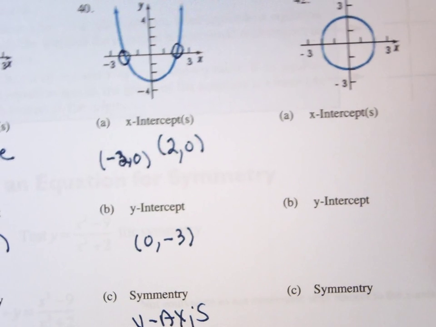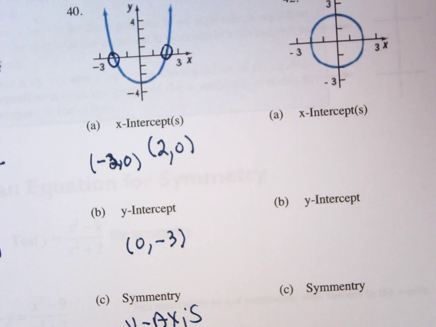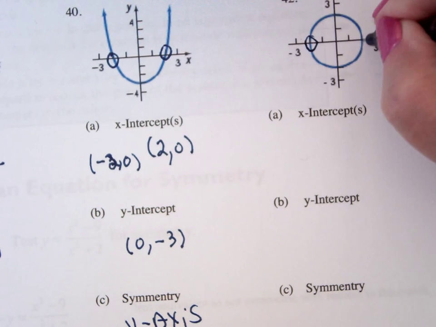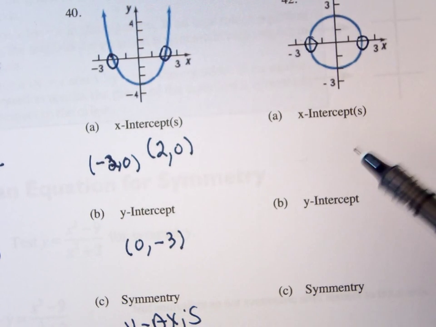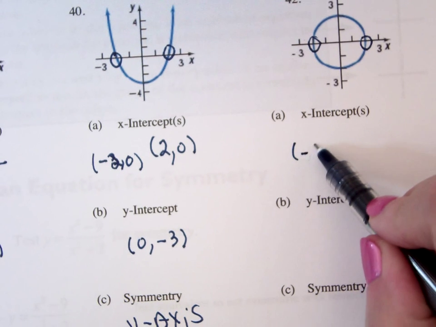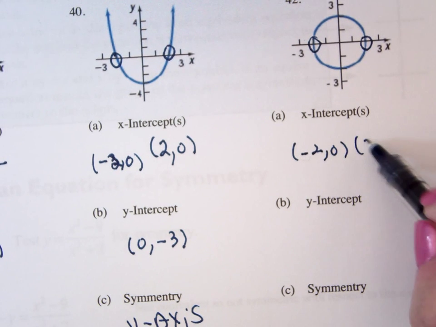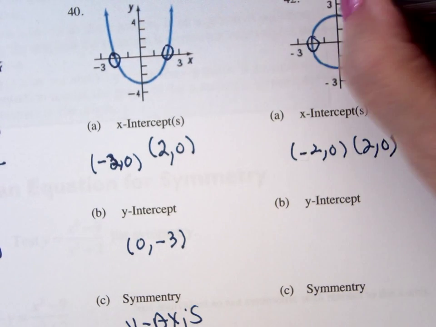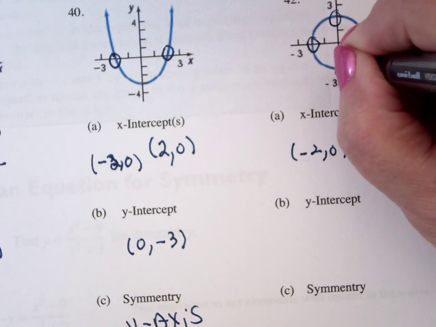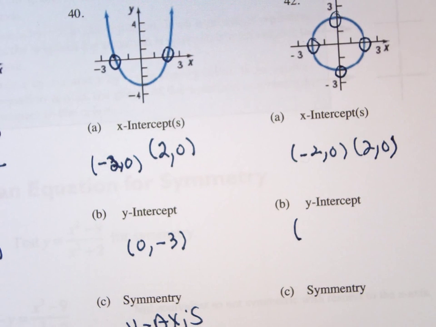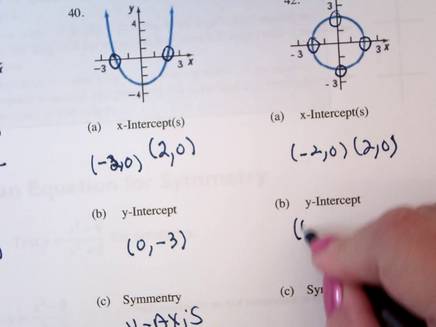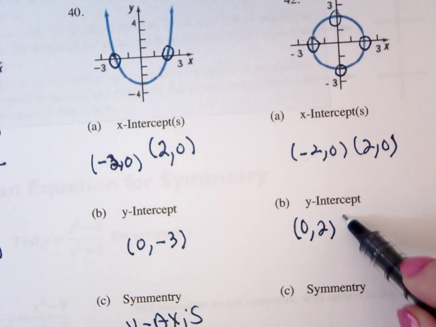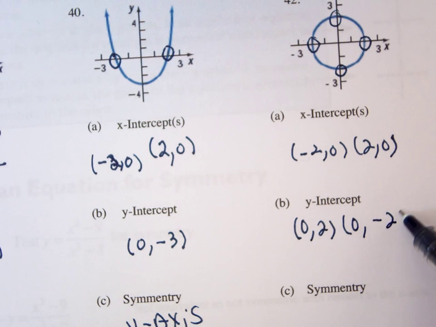What about that guy? X-intercept? Yeah, right there. And that would be what? -2, 0, and 2, 0. Y-intercepts? That would be here. And that would be what? Okay, 0, 2, and 0, -2.